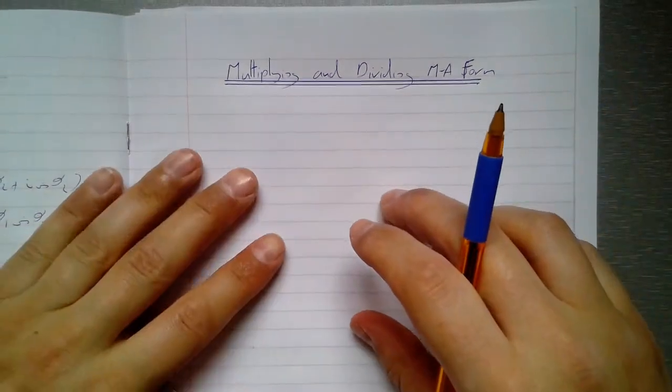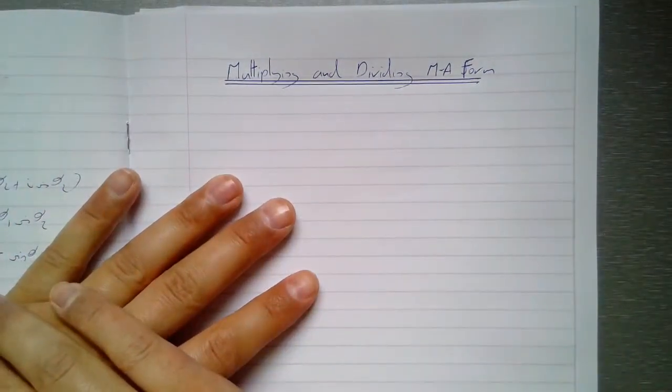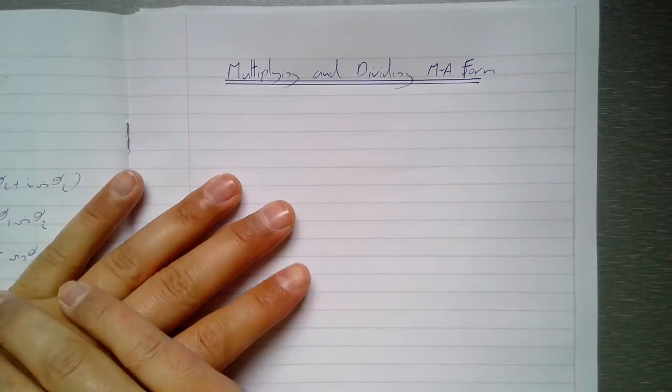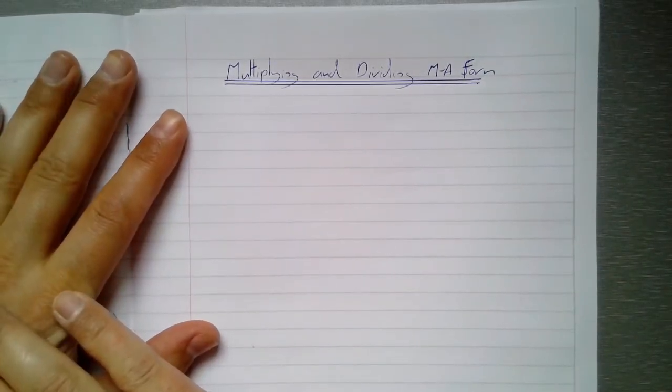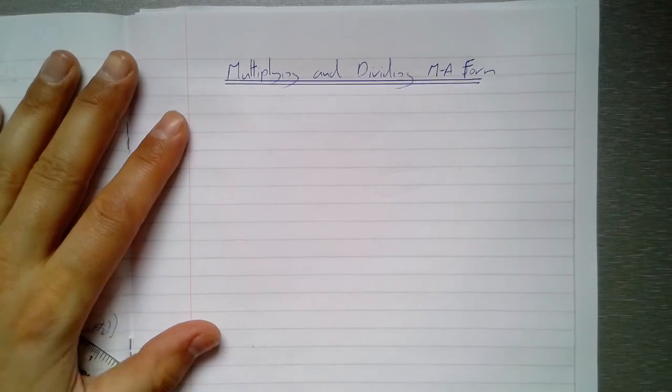Today we're just going to have a look at dividing as well, because there's a rule for dividing. Then we're going to have a go at two examples, and then I'm going to let you get on with exercise 5.2, I think it is.